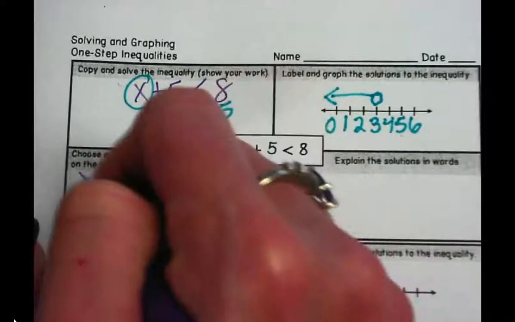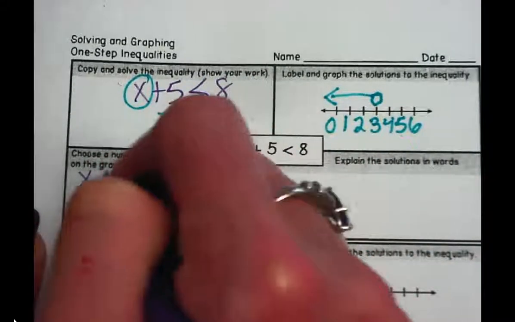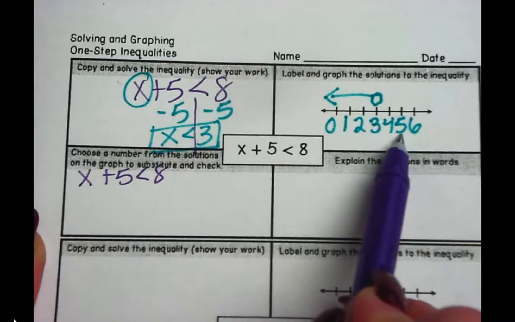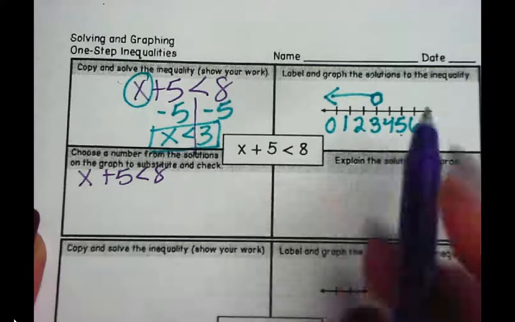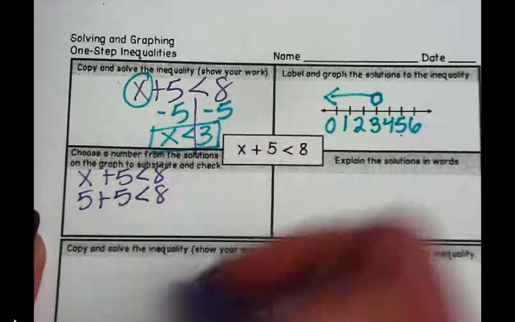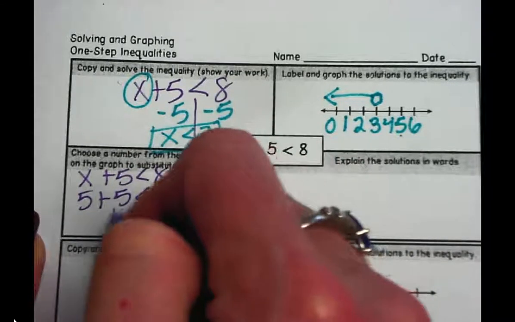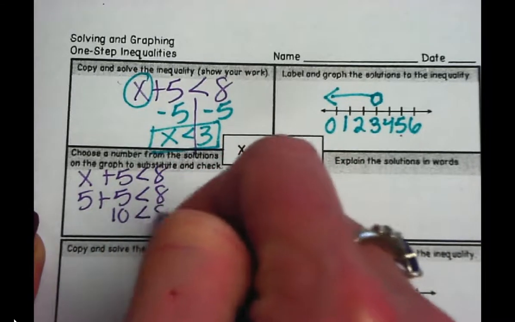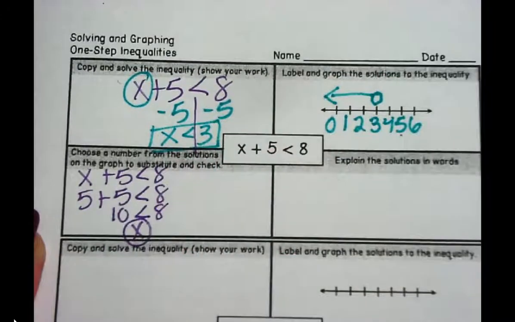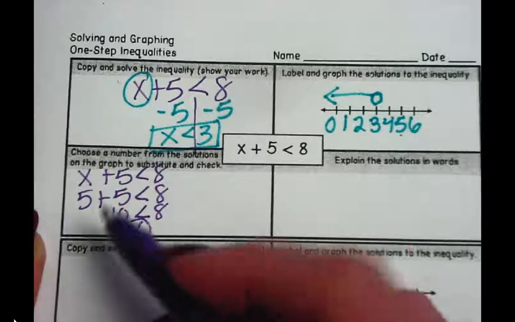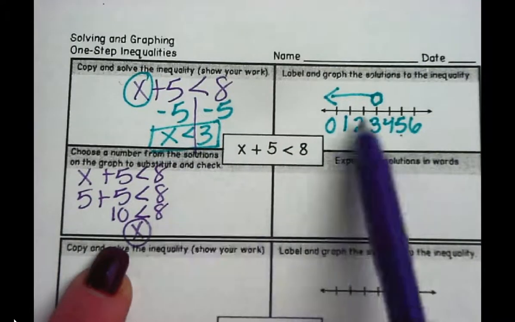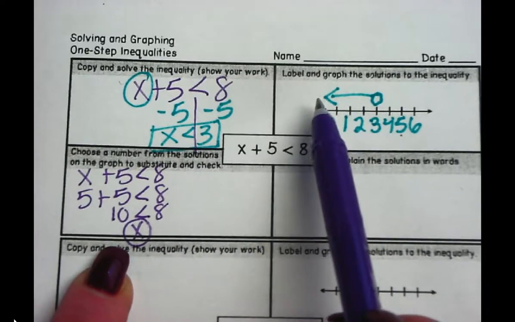Okay, so I'm going to say x plus 5 is less than 8, and I'm going to choose 5. It's outside of our solution set, but I'm going to see, so you guys can see what happens when you get it wrong. So 5 plus 5 is 10. Is 10 less than 8? No, so you're going to put a big X there. It's wrong. So if you do it wrong, like let's say I originally put my arrow this way and I put in 5 for my check, I'll know that I put my arrow in the wrong direction.